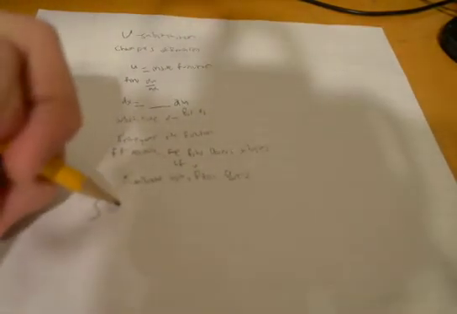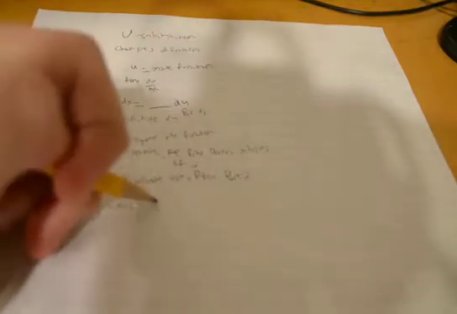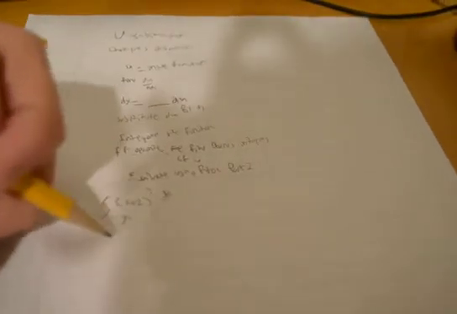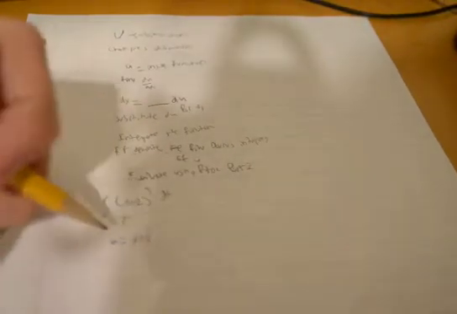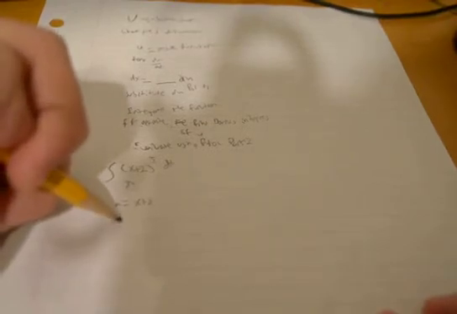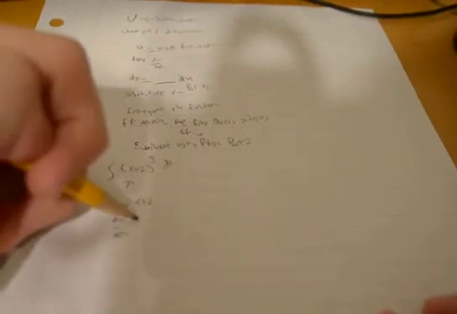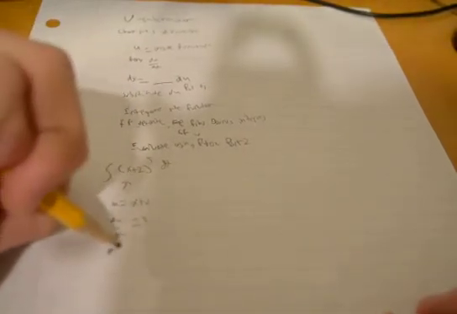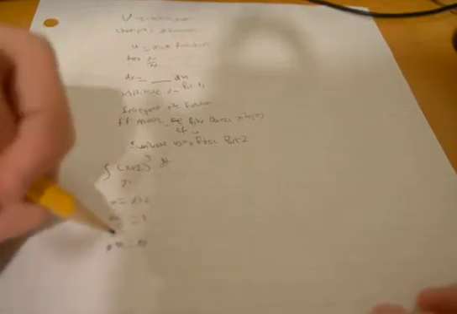of x plus 2 to the 5th dx. Our inside function is x plus 2, so we're going to make u equal x plus 2. The derivative of u equals 1, because the derivative of x is 1 and the derivative of 2 is 0. So du equals dx.